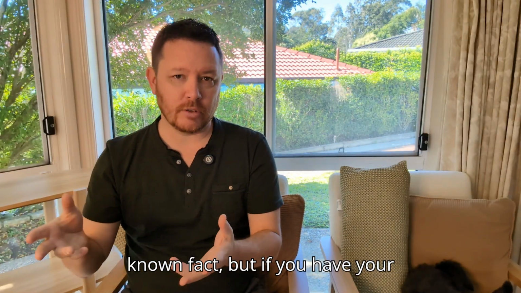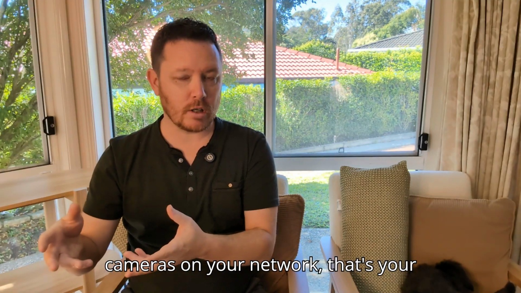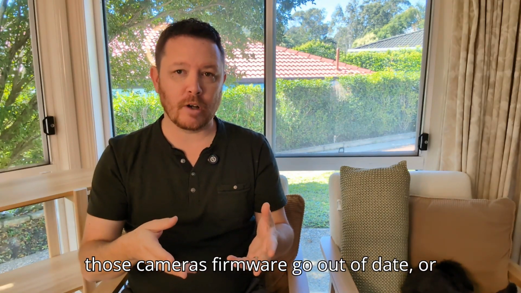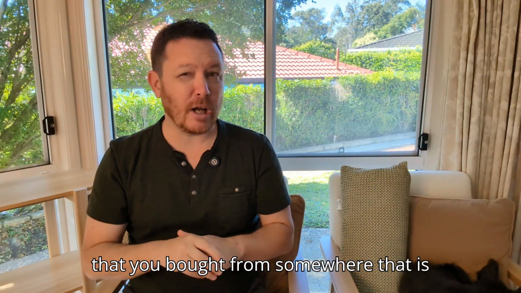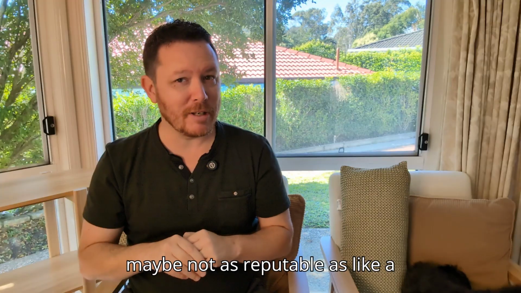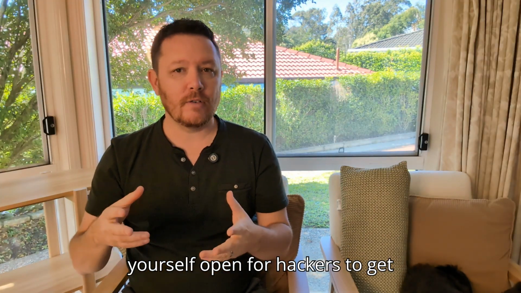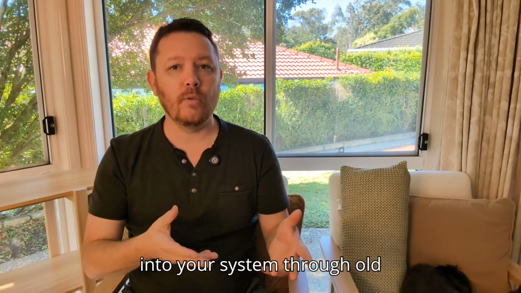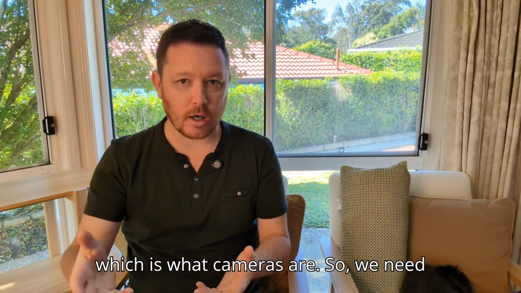It's kind of a little known fact, but if you have your cameras on your network that your business LAN is on, and you let those cameras' firmware go out of date, or you're using maybe a cheaper brand that you bought from somewhere that is maybe not as reputable as a professional brand, then you're leaving yourself open for hackers to get into your system through old vulnerabilities on IoT devices, which is what cameras are.